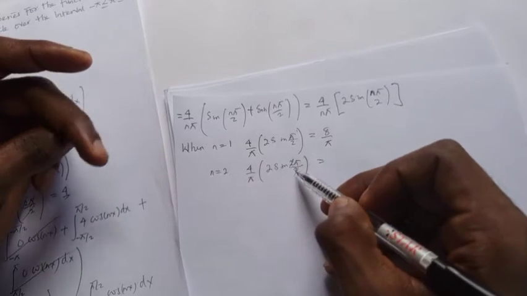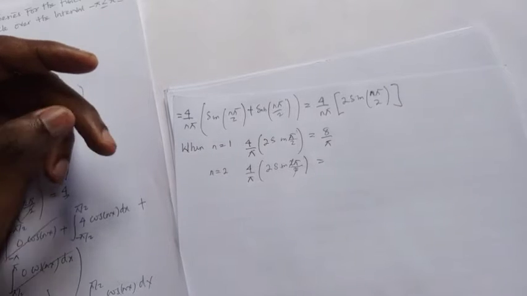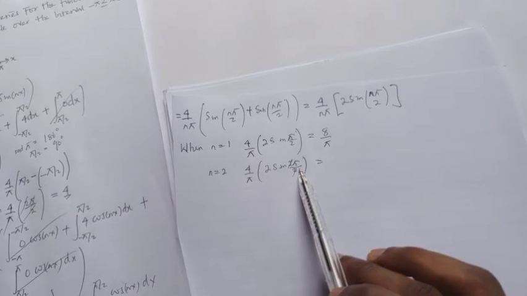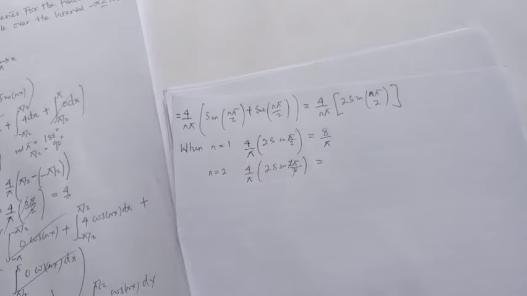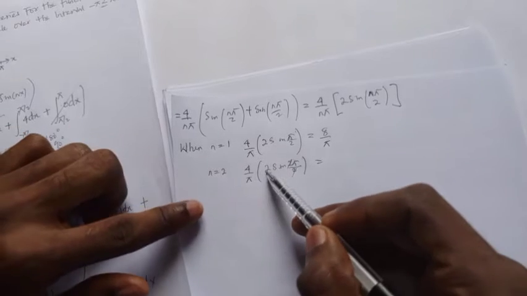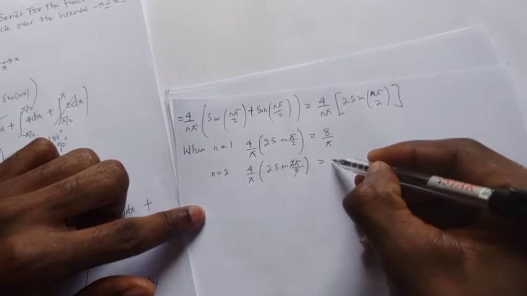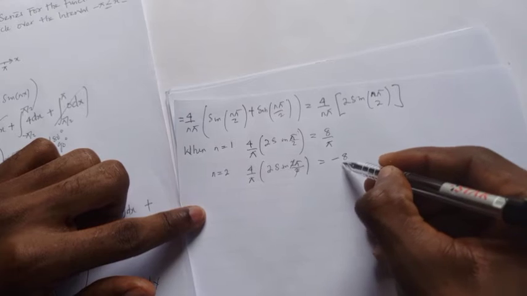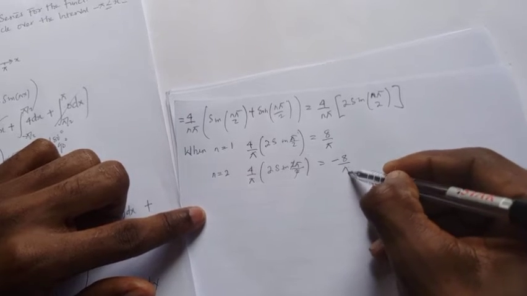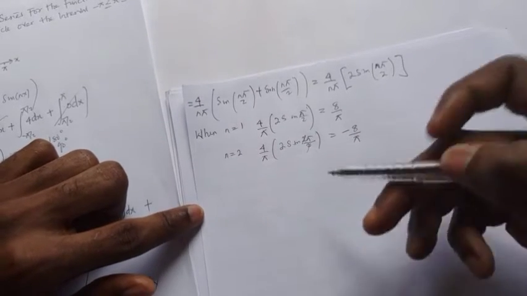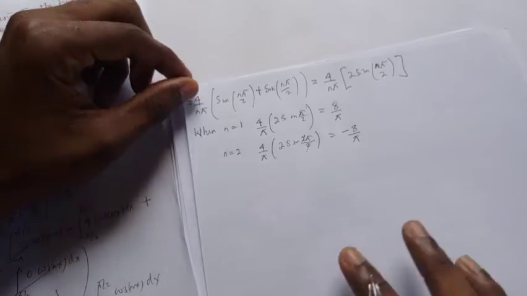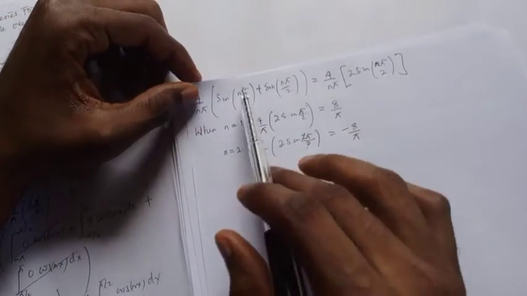And the value of sine pi is just minus 1. The value of sine pi is minus 1. So minus 1 times 2 will give us minus 2. So what we have here is minus 8 over pi. Now let's check up to the 5th term, then we call it a day on the sine.